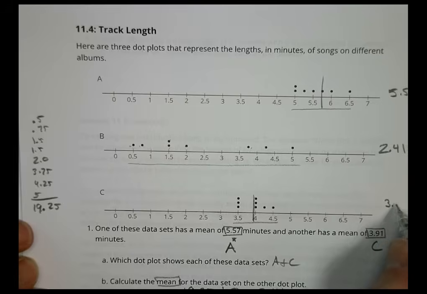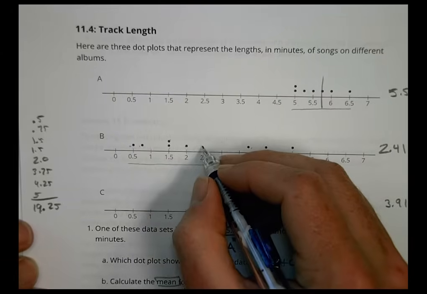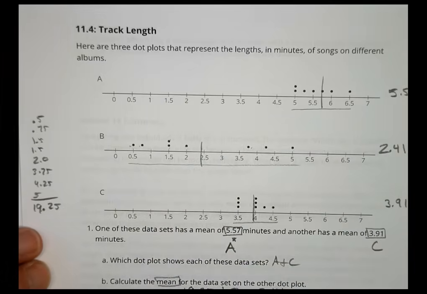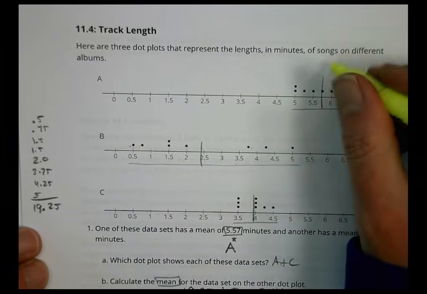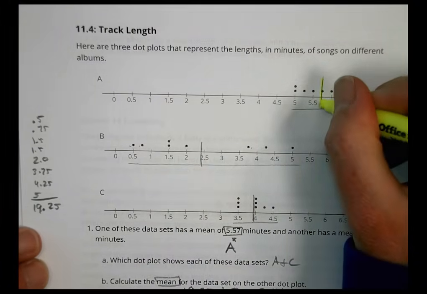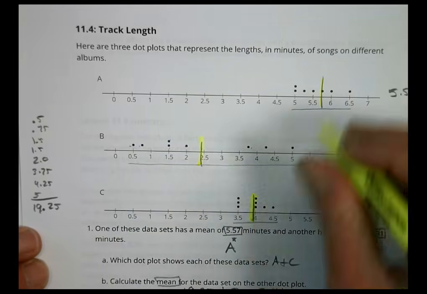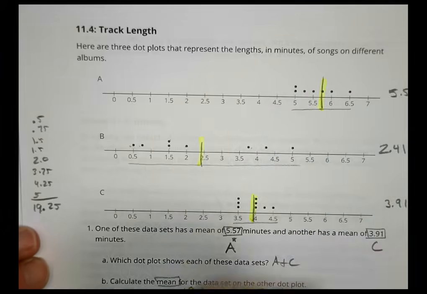I'm going to plot the 2.41 right now. I'm thinking about it. It's about here. Now so far I've been doing it in yellow. Let's just stay consistent there. So there's the average for this one, there's the average for this one, and there's the average for this one. Okay, so right about there for those guys, right there.